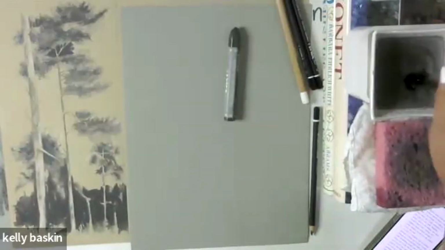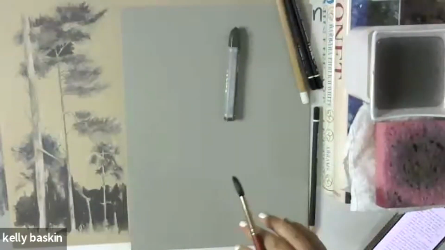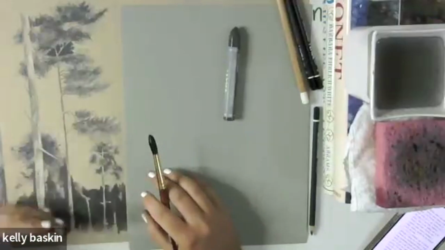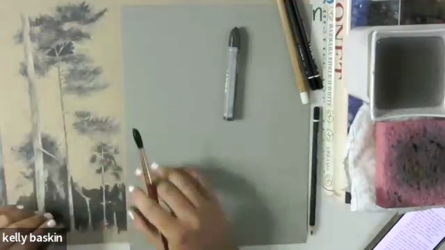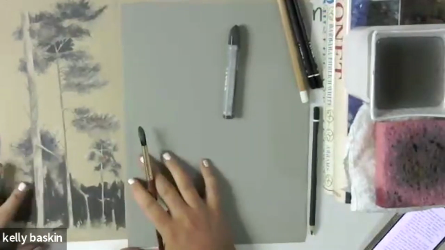I'll always keep a sponge near the water, or I'll use a rag. The nice thing about using a rag is you can just wash it after and reuse it. Anytime I'm doing watercolors or graphite work like this, I'll just throw it in the wash after and then it's reusable.